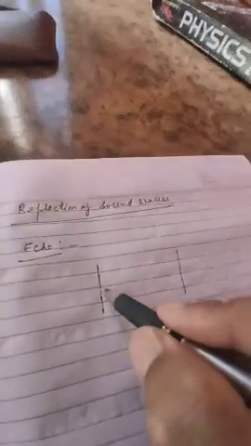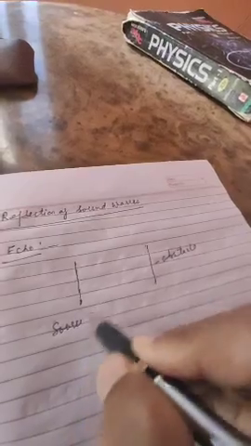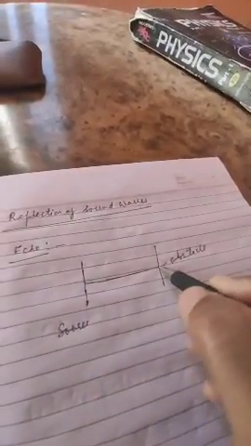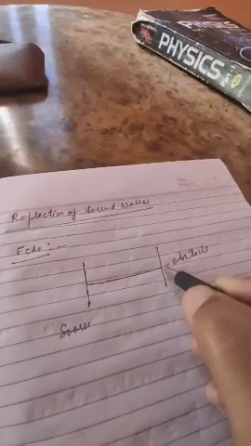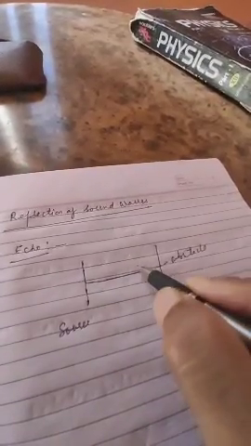And this is the source of the sound, and this is the obstacle. Here it is the source. What happens? It will strike. After the strike, it will cease and it will reflect back. That is what an echo is.